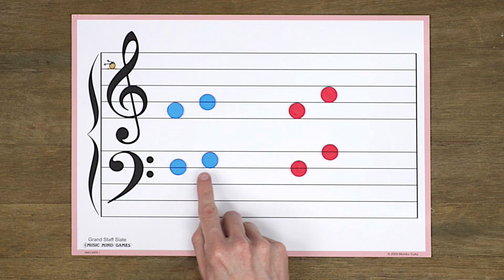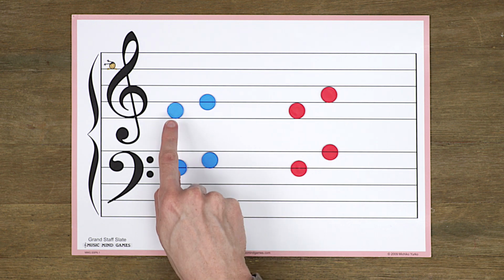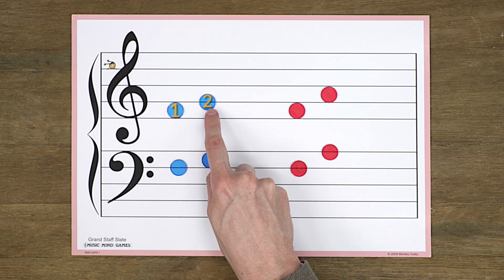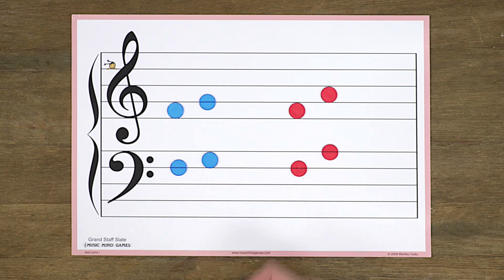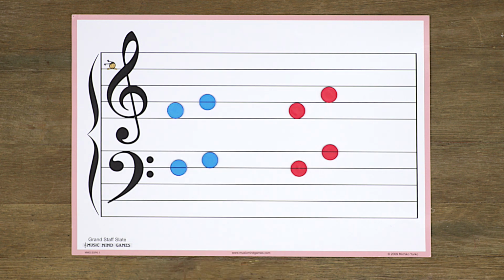You know by now that if you see a note going from a line to the very next space, or going from a space to the very next line, a step above or below, that's a step. And now we know the interval term for that, which is called a second. So this is up a second, this is also up a second.